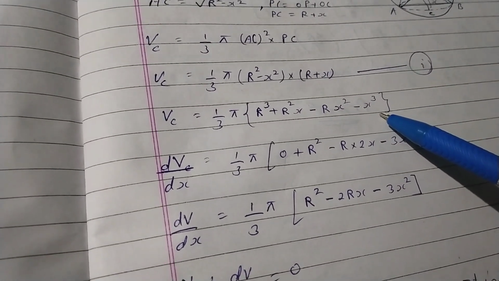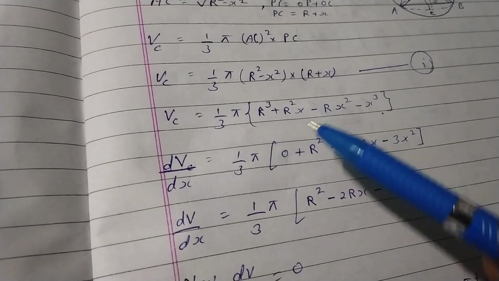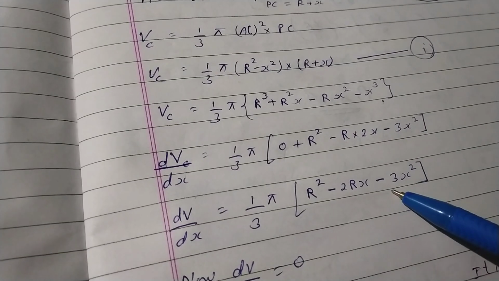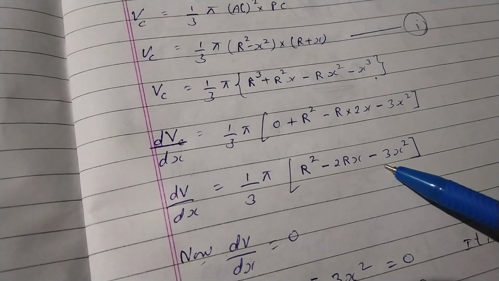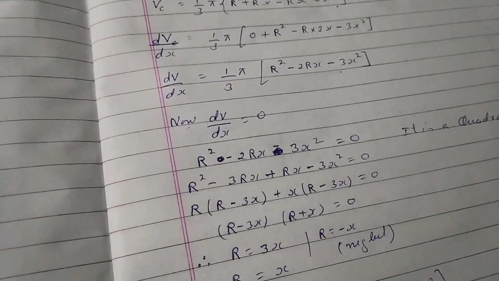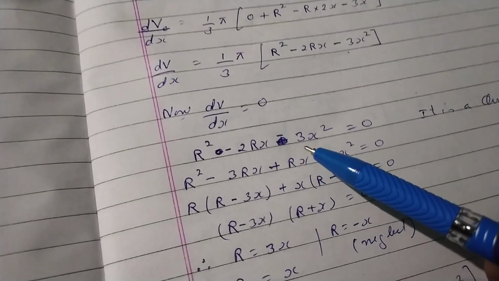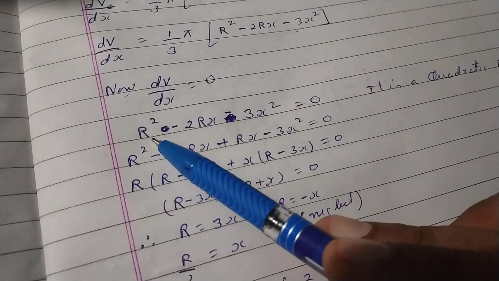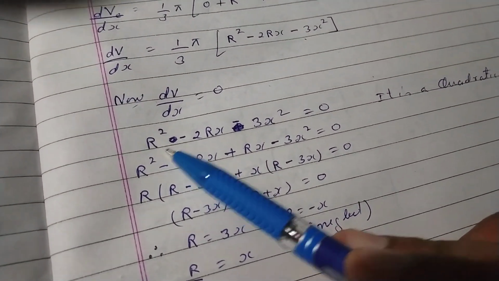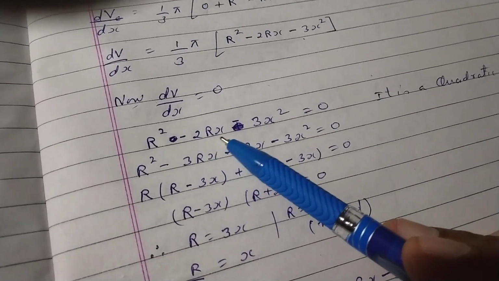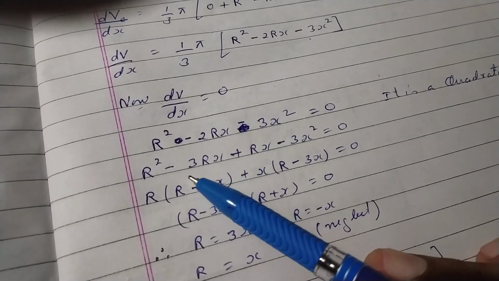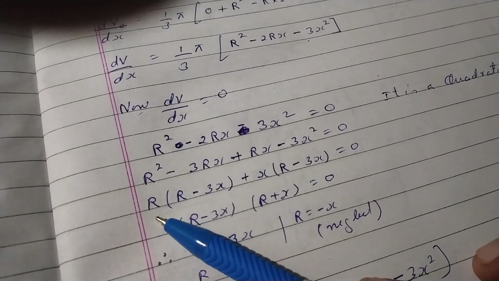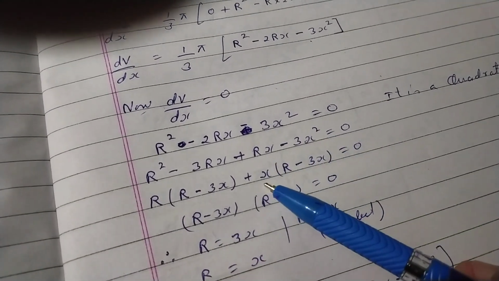This is in the form of one variable, and the variable is x, as capital R is a constant. Differentiating both sides with respect to x, we will get this form. Now, equating it to 0, we will get the critical points. This is in the form of a quadratic equation with respect to R. Now we will factorize it. Minus 2Rx, we can write it as minus 3Rx plus Rx. We will get the same thing. Now from this and this we will take R as common. From this and this we will take x as common.